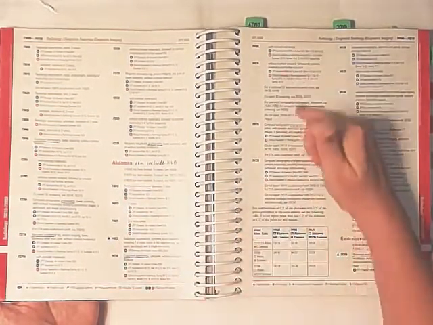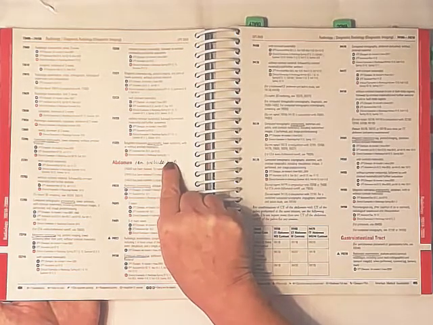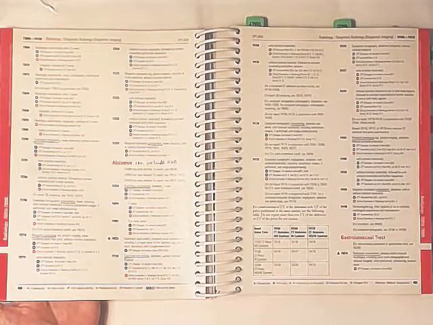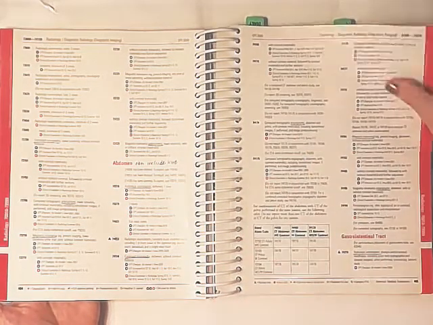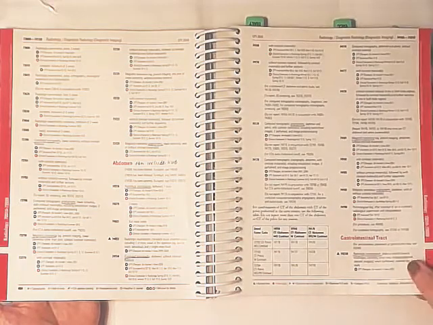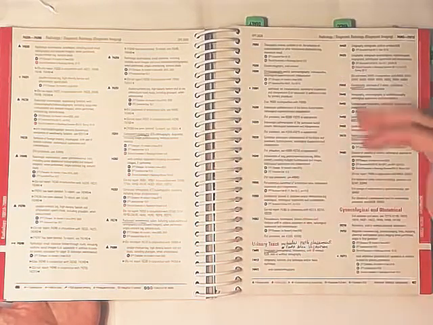Abdomen, this would include your KUB. KUB stands for kidneys, ureter, and bladder. So we have CTs, CTAs, MRIs, MRAs, then the gastrointestinal, and it just flows like this.